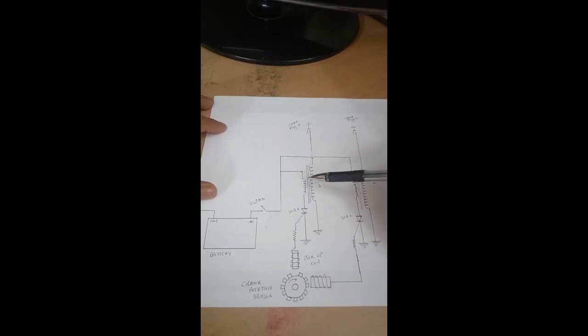For each spark plug there is a separate high tension coil. That is, spark plug number 1 has high tension coil number 1, and spark plug number 2 has high tension coil number 2. These 2 coils are in parallel with the battery, the voltage is in parallel with each other.